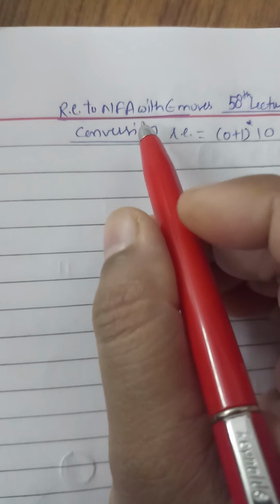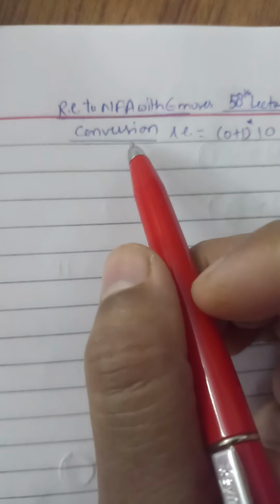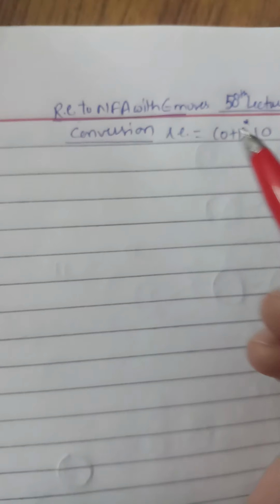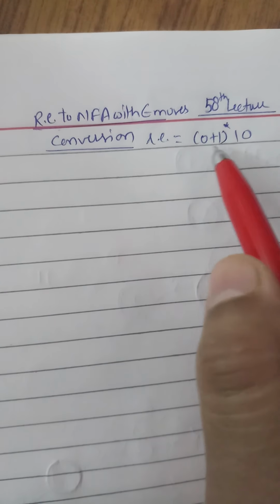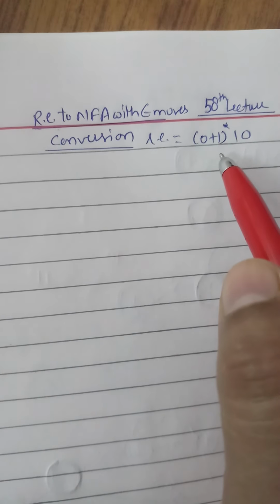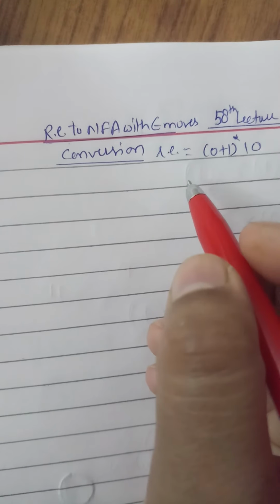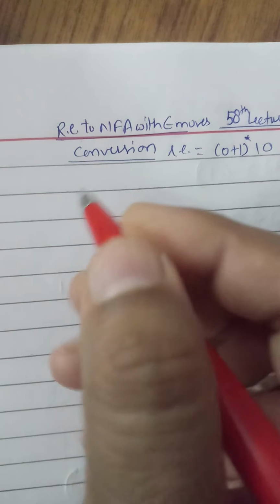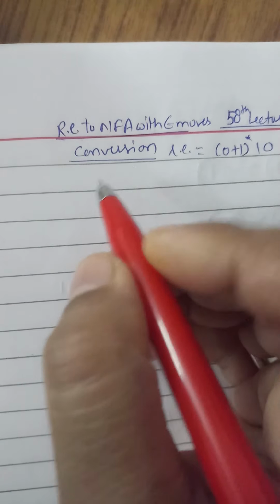Regular expression to NFA with empty moves conversion. Suppose we have the regular expression (0+1)*10. How will we convert it into an NFA with empty moves? Let's see. As we discussed in the last lecture, the rules. According to that, we start.